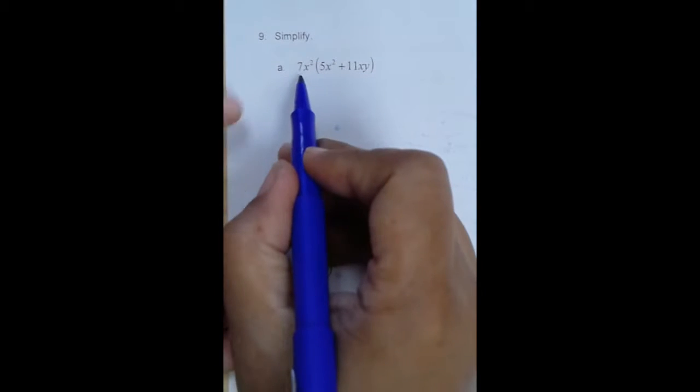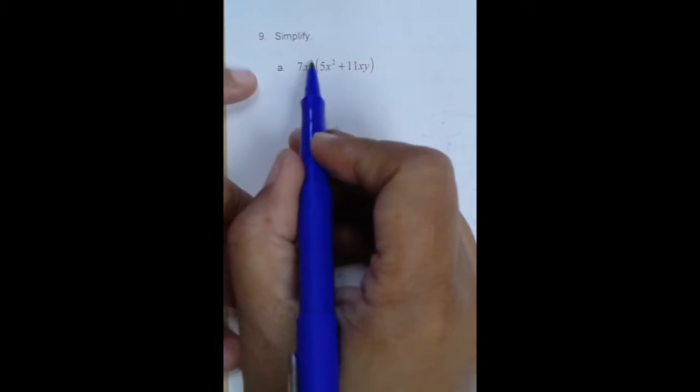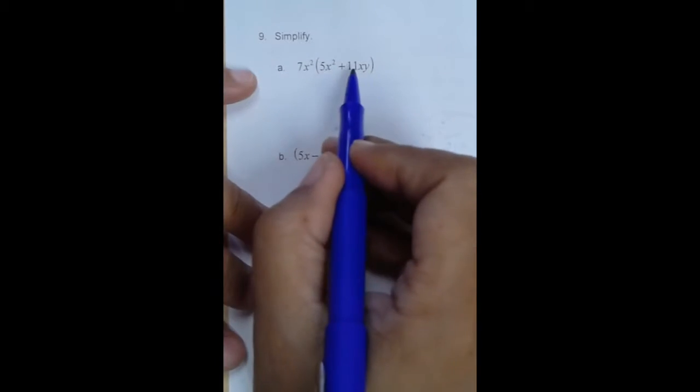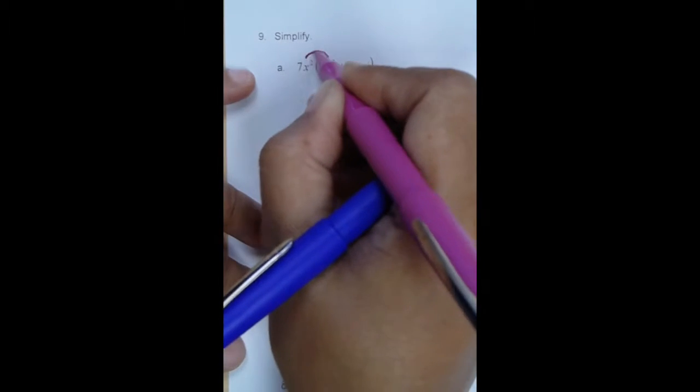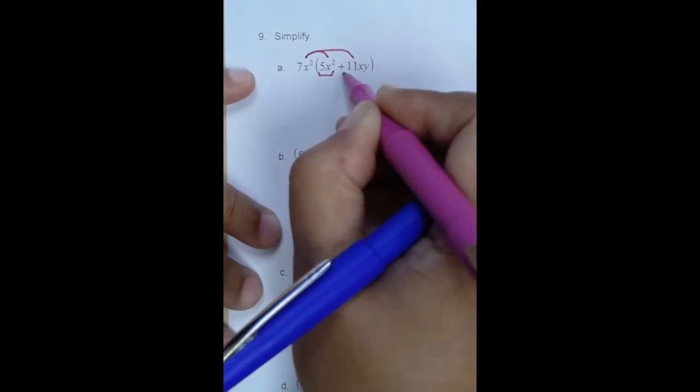Okay, we're now on the back side, and now we're going to start with number 9, where we have a number and a variable, actually a monomial, outside of the parentheses, which means we're going to have to distribute here. Remember, to distribute, we're going to take the outside and multiply by each term inside. This is considered one term, and this is another. So let's multiply this together.